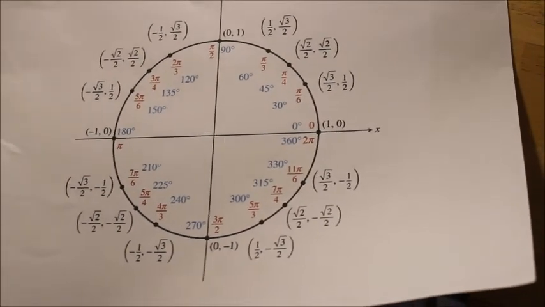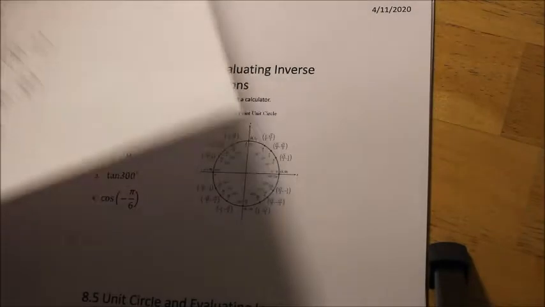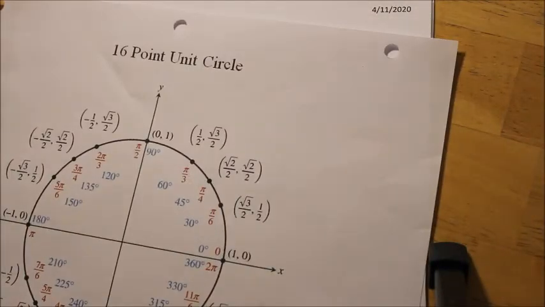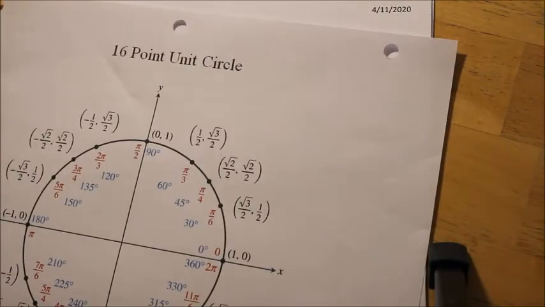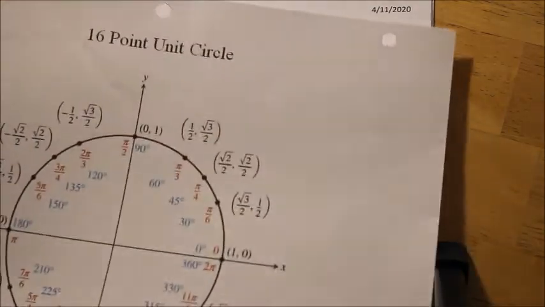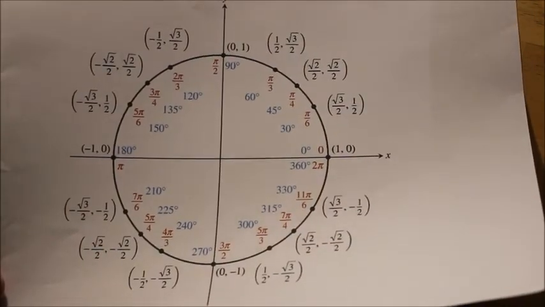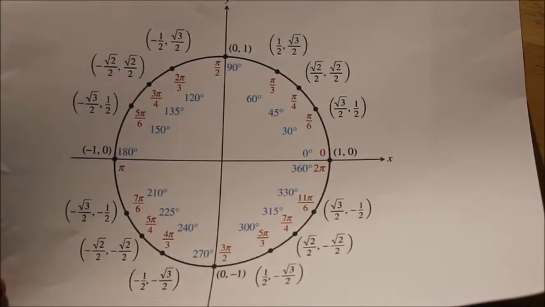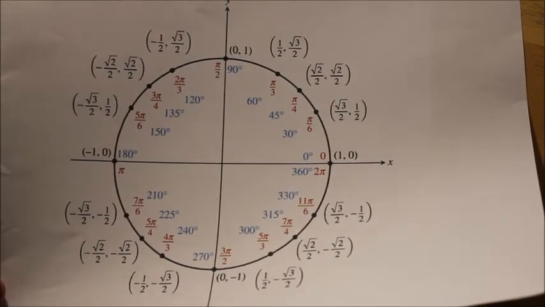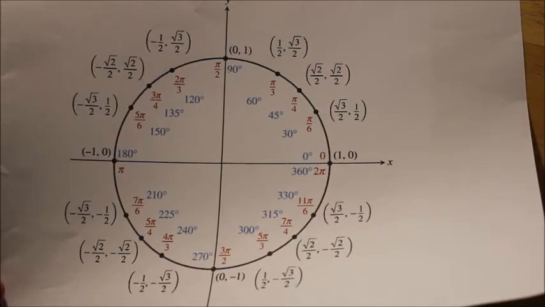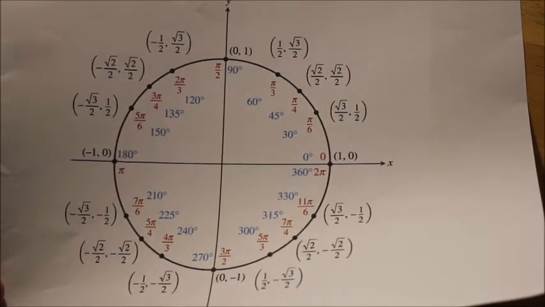So what we're going to be doing today is evaluating trig functions based on the unit circle, and this is actually the lesson that I would have taught you guys on the day that we had the 8.1 through 8.4 quiz. It's a very short lesson and it's pretty simple. There's a couple little tricks to it, but for the most part it's pretty simple.